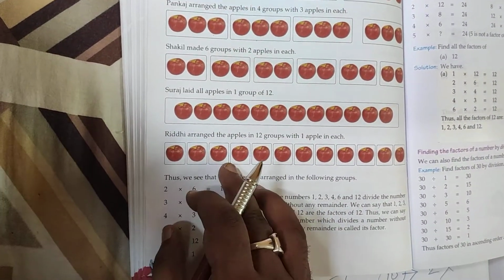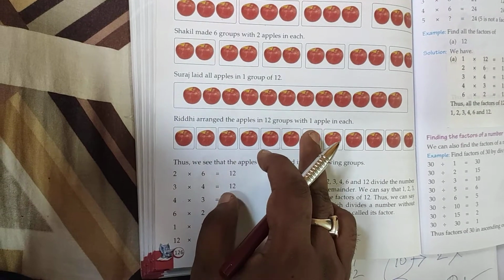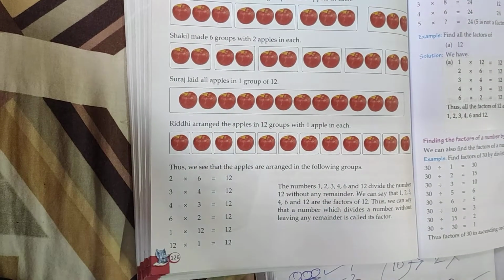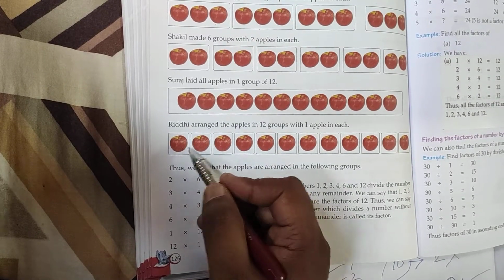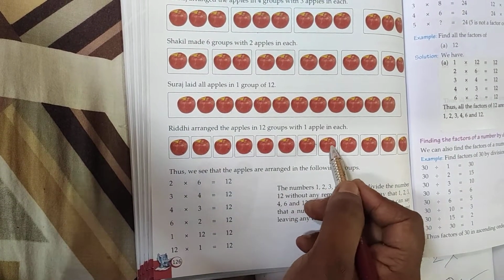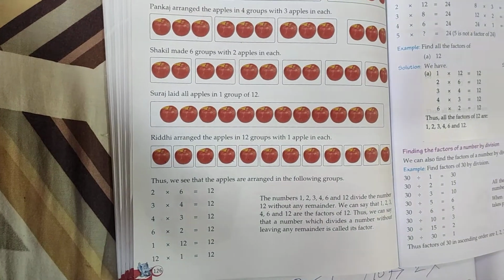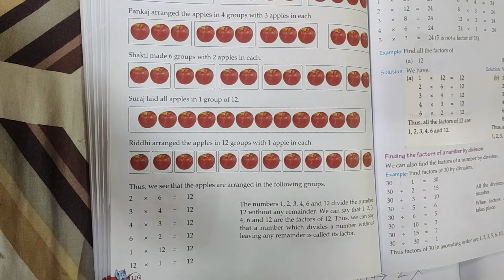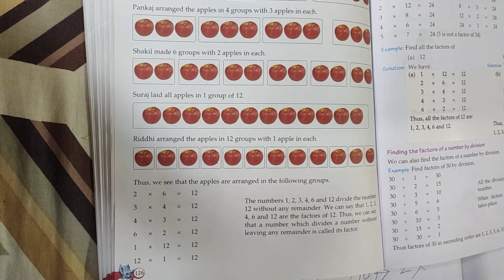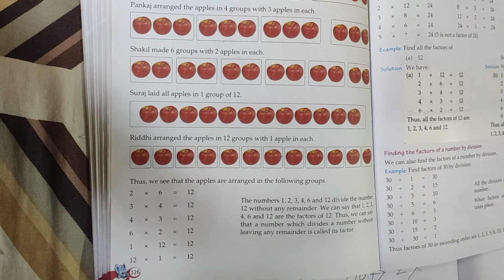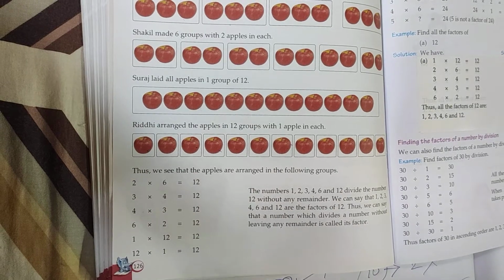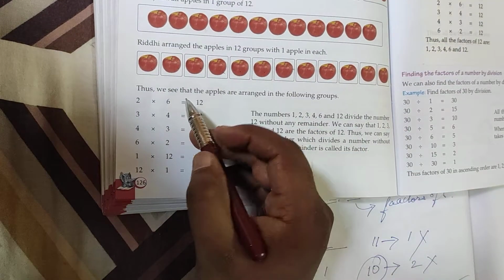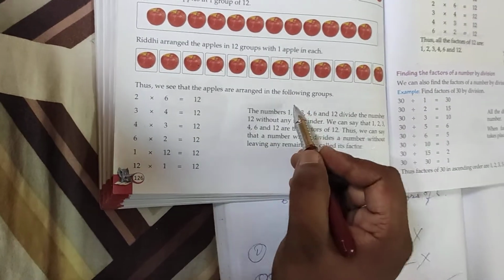And Riddhi has made 12 groups, 1 2 3 4 5 6 7 8 9 10 11 12. If 12 apples are there and she makes 12 groups, that means she has to give one apple in each group. Am I clear? So thus we see that the apples are arranged in the following groups.